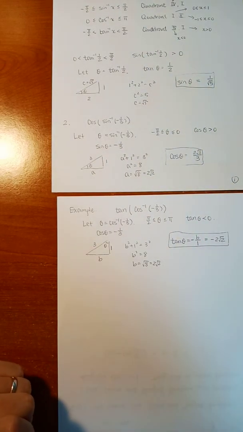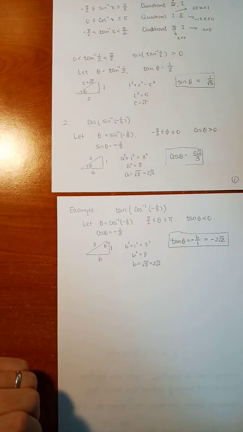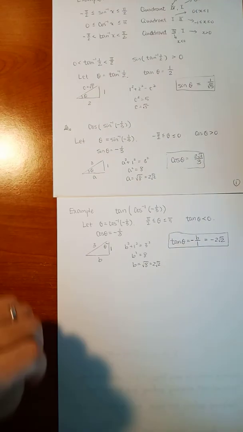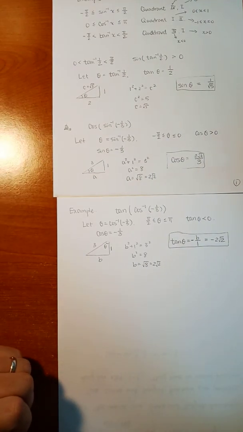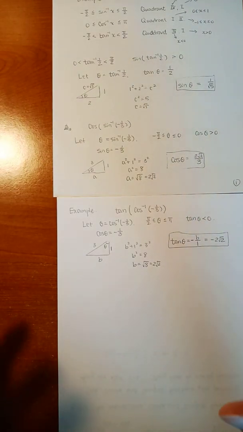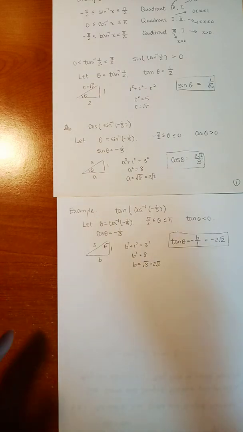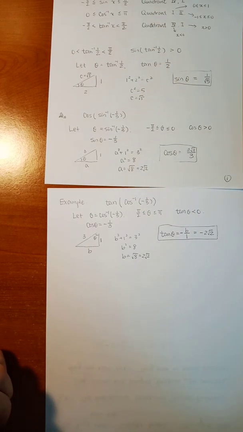Okay? So that's the second example. That is the evaluation of a mix of sine, cosine, tangent with sine inverse, cosine inverse, and tangent inverse. Let's do some more.